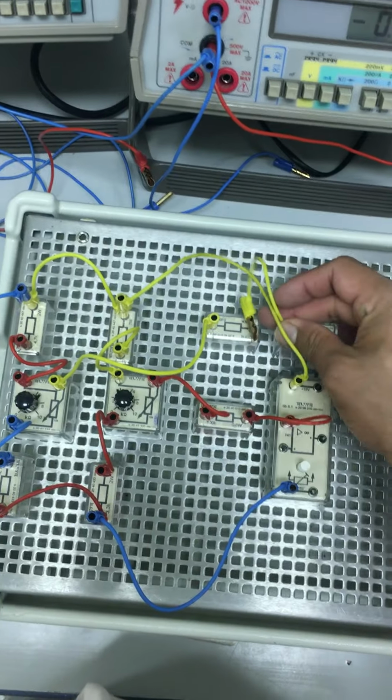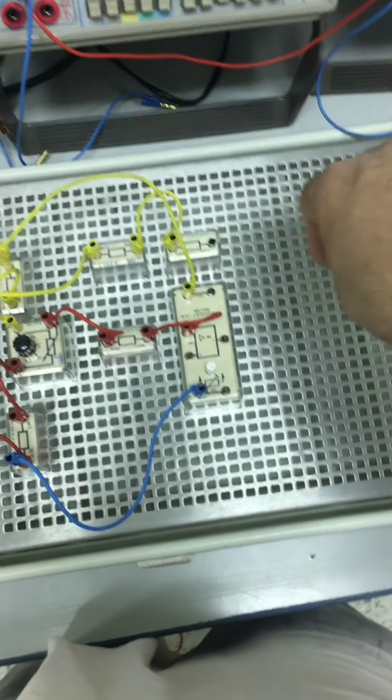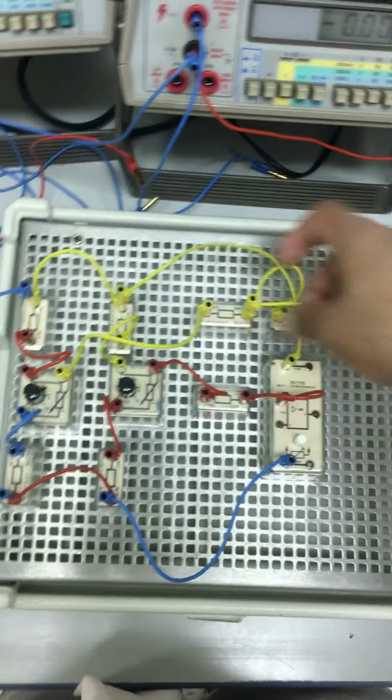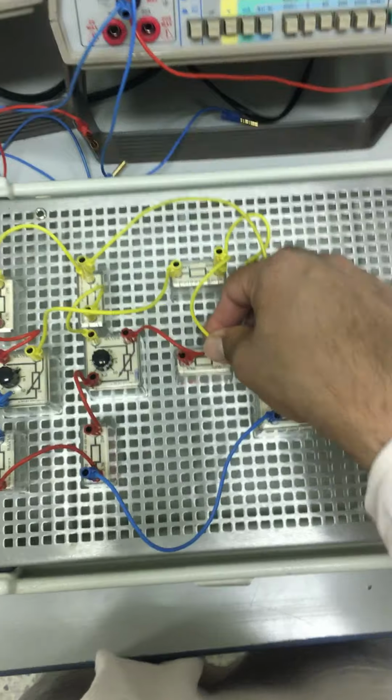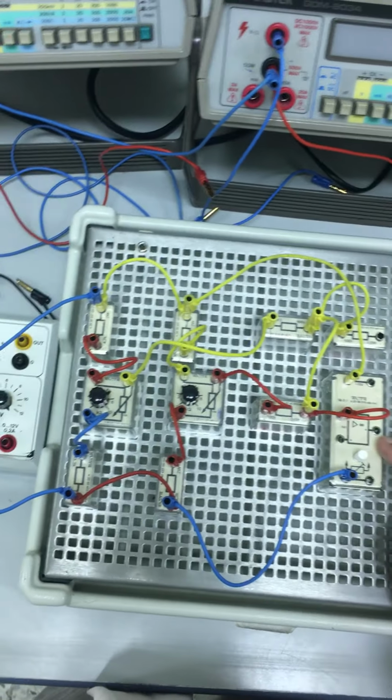Here it is left, and also from feedback resistance to input resistance here R0, R1, R2, and this is the output here.